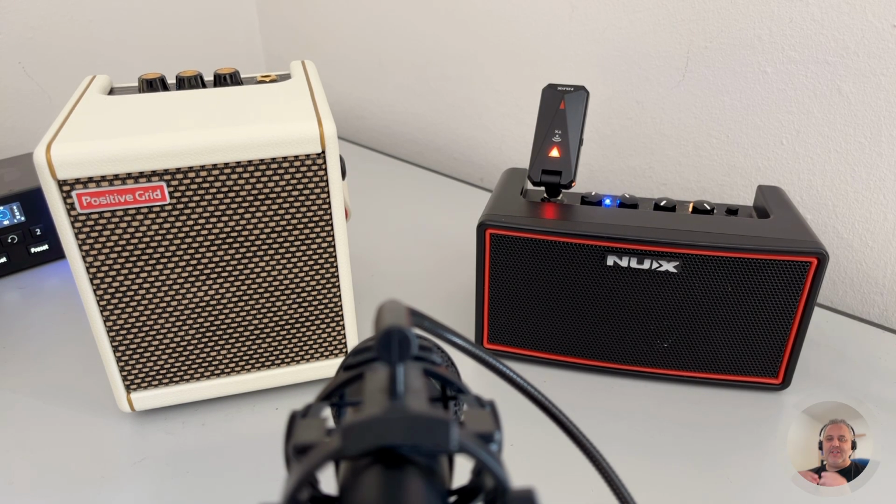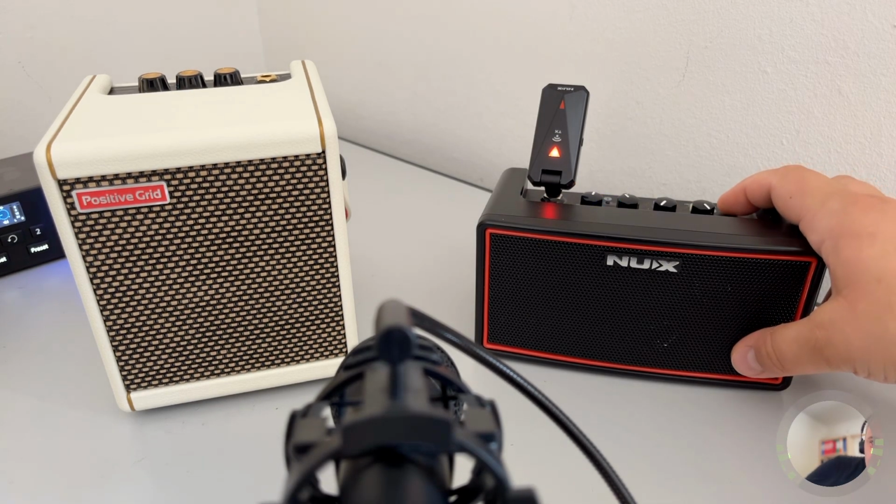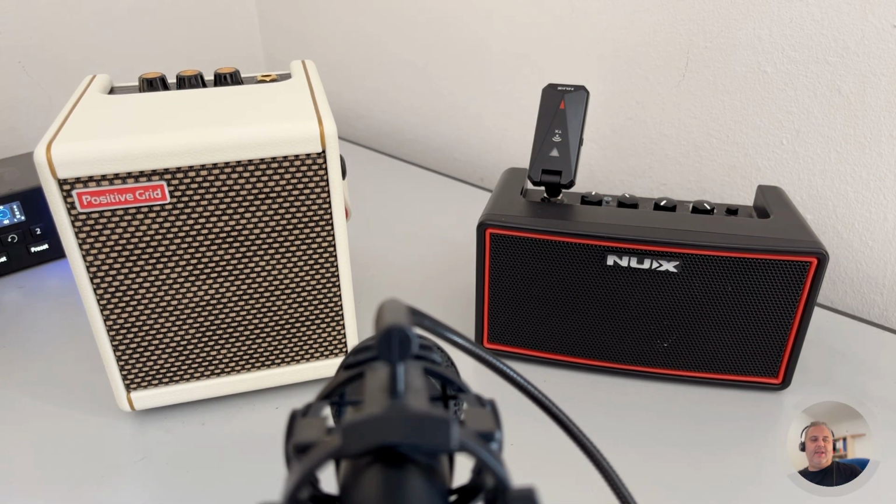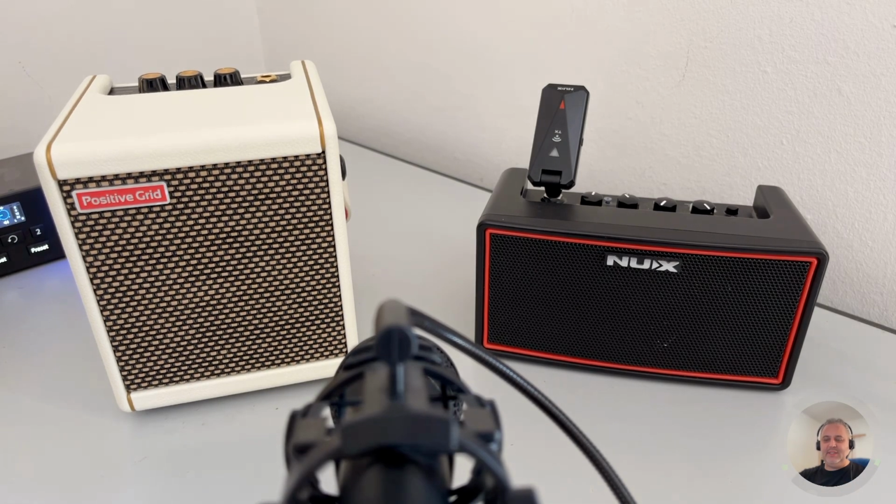Because the risk with small amplifiers is that they sound too thin, and they are not pushing you. You don't feel like you want to play more when the sound is not satisfying to your taste. So that's important to have this kind of comparison. So give me a moment, switching the screen to let you see some samples.